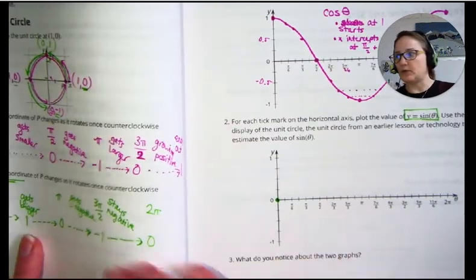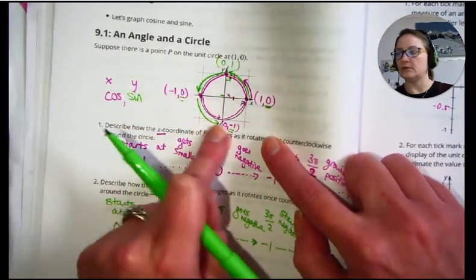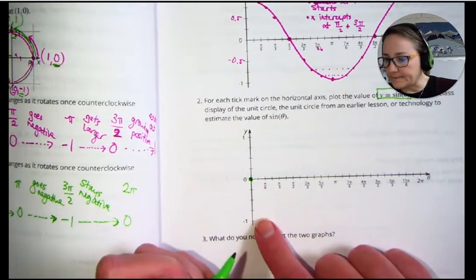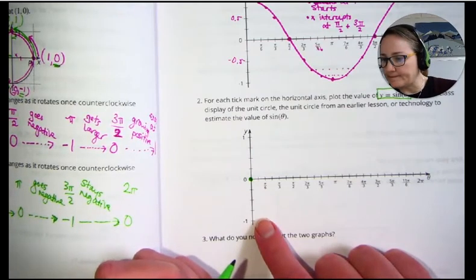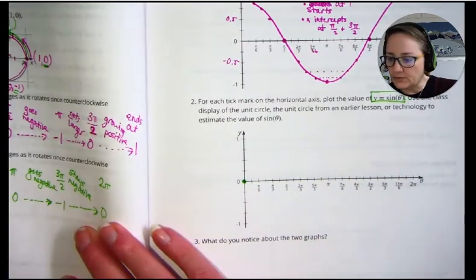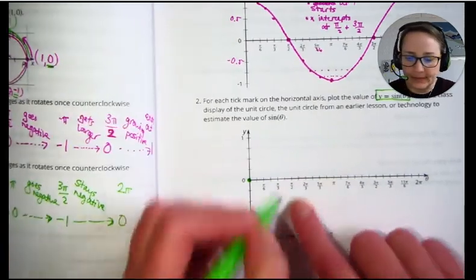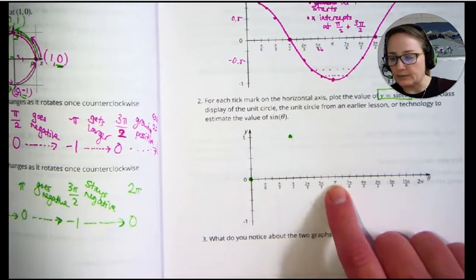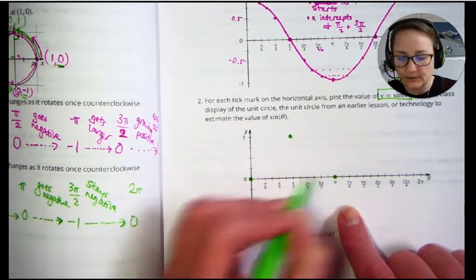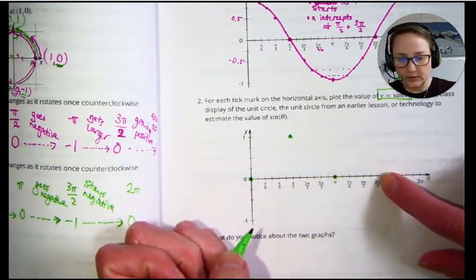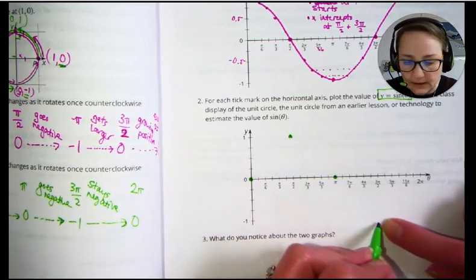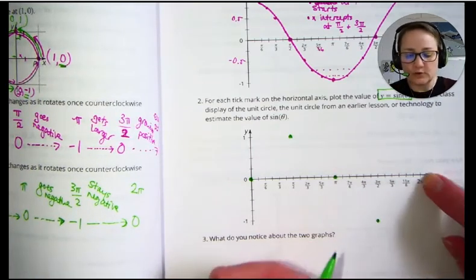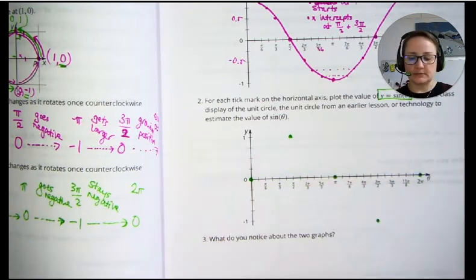I always get my main points in first because we should have these cardinal coordinates pretty well set by the time it's at pi over 2. It has gotten bigger to 1. By the time we're back at pi, it's at 0. 3 pi over 2, it's at -1. 2 pi, back to 0.